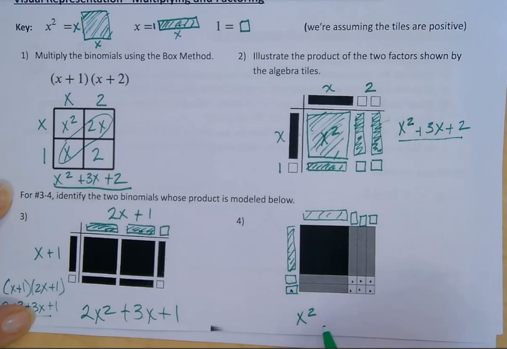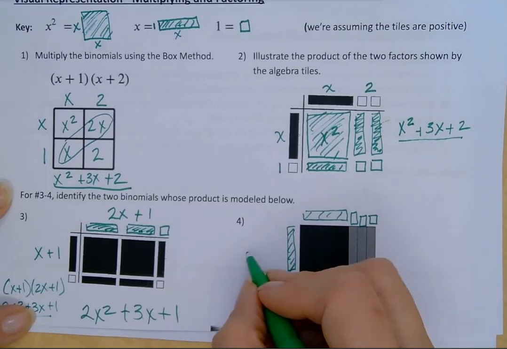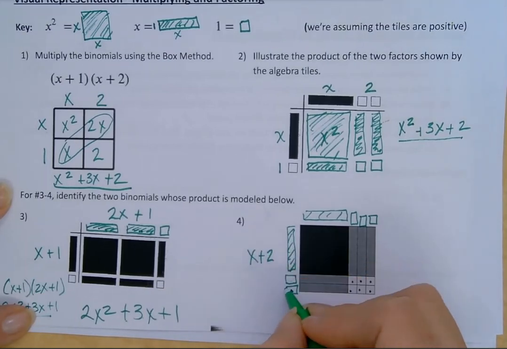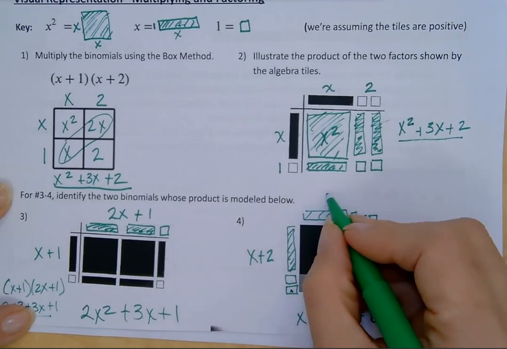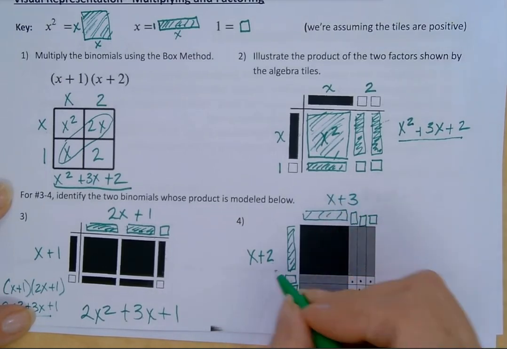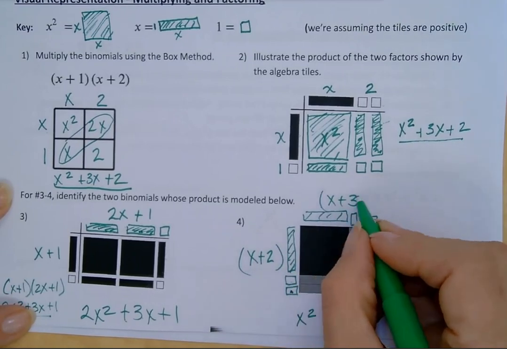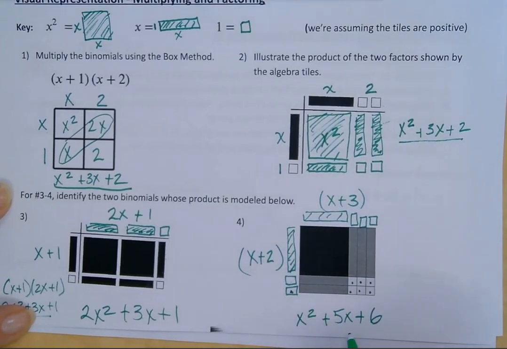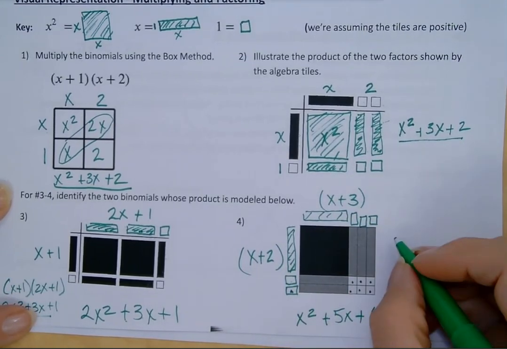1, 2, 3, 4, 5. I have 5 x's, and I have 6 1s. I want to make sure this makes sense, right? It looks like I had x plus 2 here, and x plus 1, 2, 3. I have x plus 3 here. So I believe I multiplied x plus 2 times x plus 3 and got x squared plus 5x plus 6. Let's just check it out.